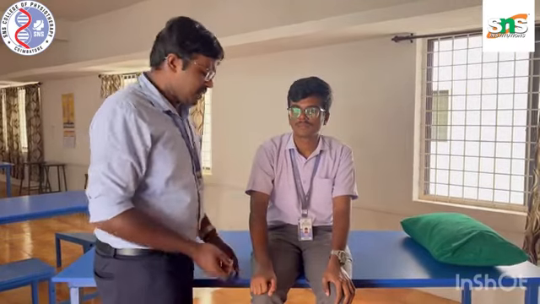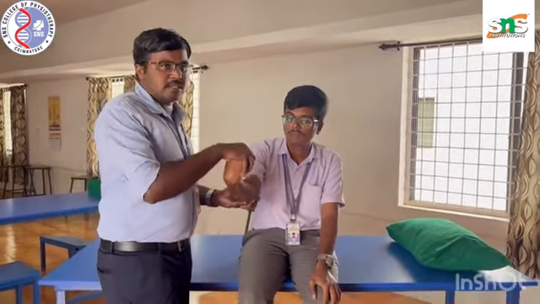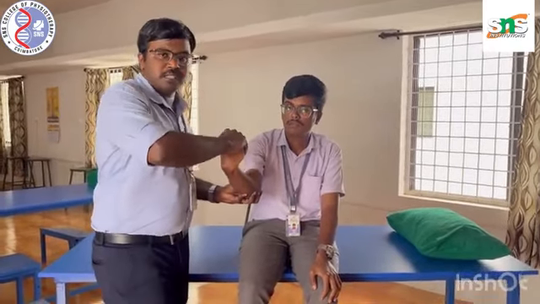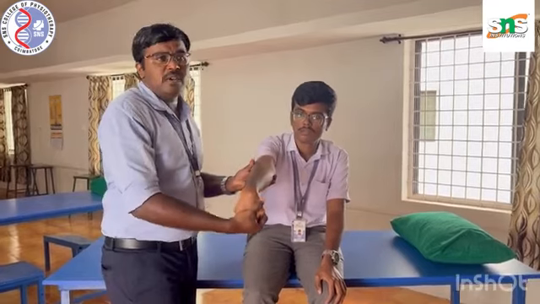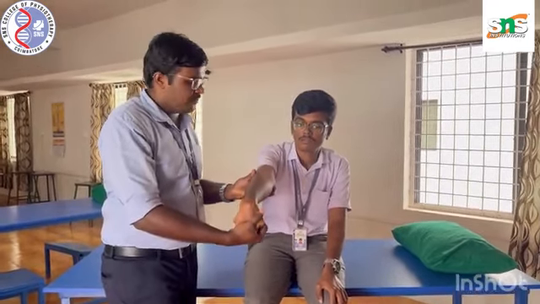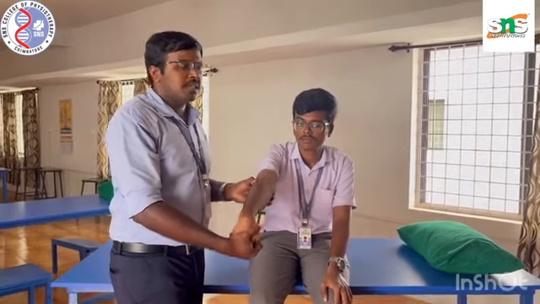And Mills test. This test is done passively by the therapist only. First we flex the wrist, then pronate the forearm and do elbow extension. At that time the patient feels pain on the lateral aspect of the elbow. So this test is also positive. Both tests are considered special tests for tennis elbow.